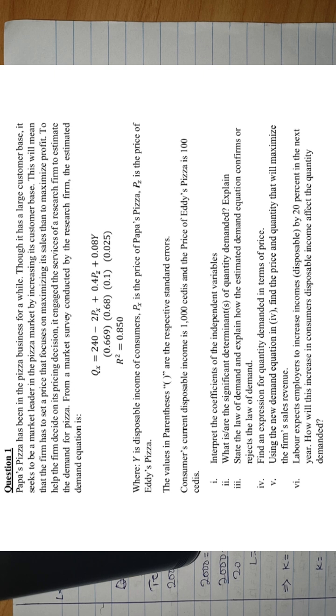From a market survey conducted by the research firm, the estimated demand equation is Qx equals 240 minus 2Px plus 0.4Pz plus 0.08Y. Beneath it is the corresponding standard error. Then we have the R squared.